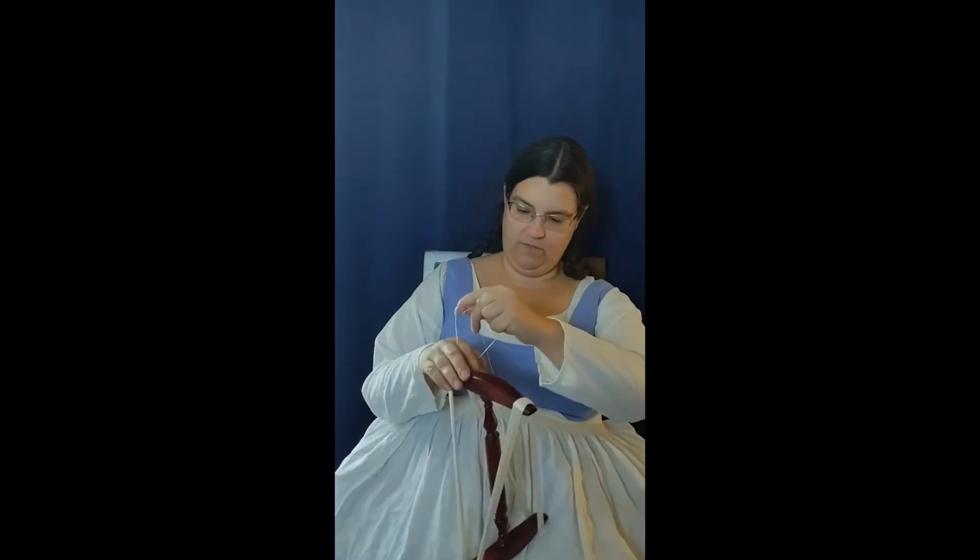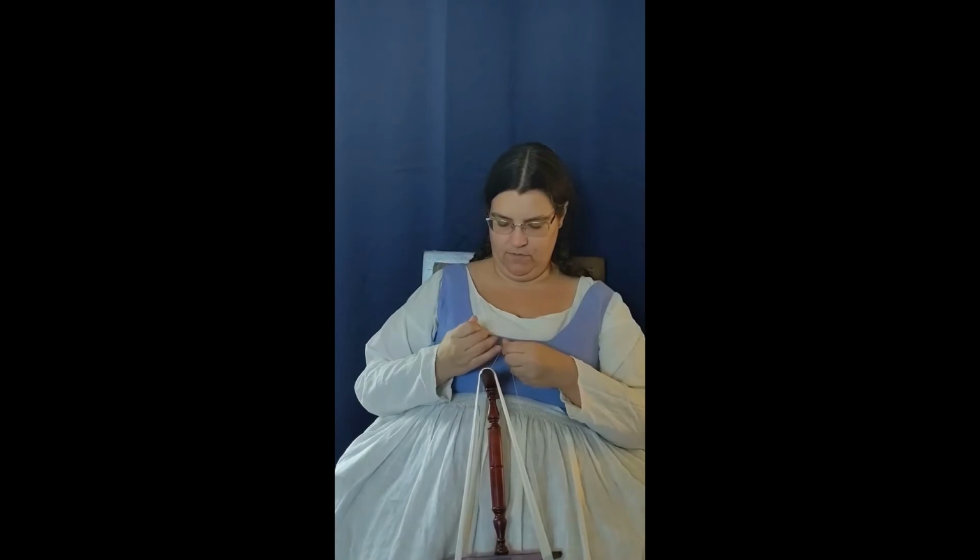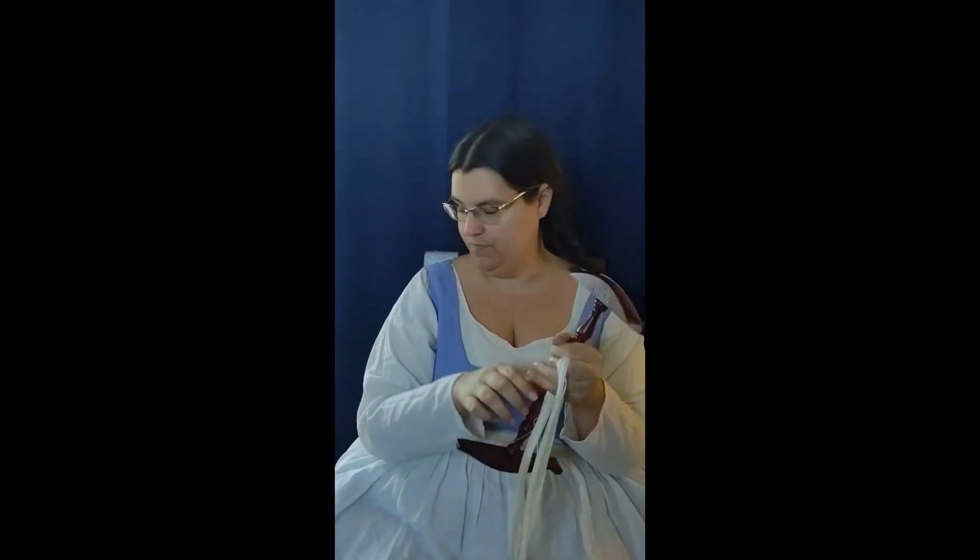I'm going to cut off my tails a little bit long, and I tie it off while it's still on the Niddy-Noddy. And then I just tie a quick little knot in there. And then the nice thing about this type of Niddy-Noddy is I can just slide it off right there. And now it's come off.